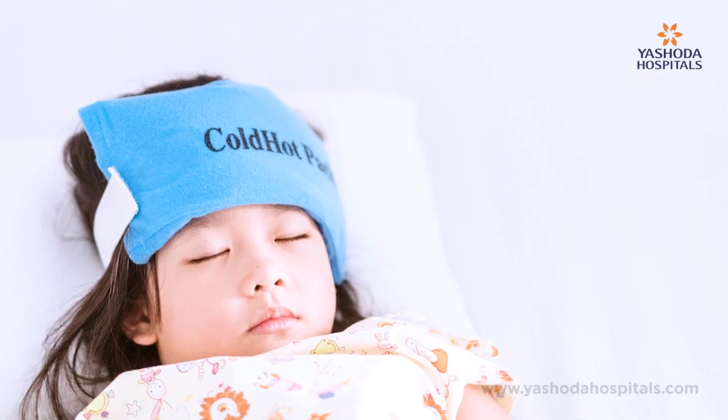The treatment of dengue includes, if the child is hospitalized, mostly IV fluids, that is either crystalloids or colloids, or if it's at home, the child has to be hydrated properly and the child has to be tested for lowered platelet counts and for white cells at least on alternate days.